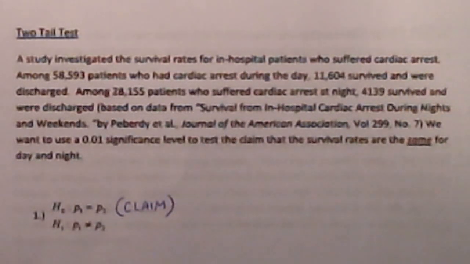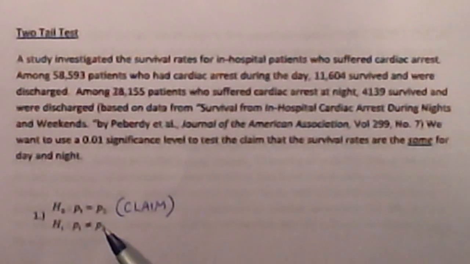Hello, everybody. I'm now going to show you the p-value method for conducting these hypothesis tests that I illustrated via the critical value method. The first one will be the two-tailed test involving the survival rates of cardiac arrest patients for the day versus the night. The claim was that the survival rates were the same during the day versus the nighttime, and the alternative hypothesis says that the survival rates were not the same.